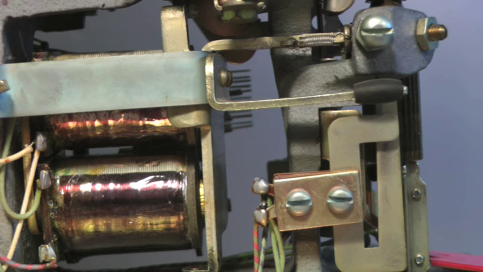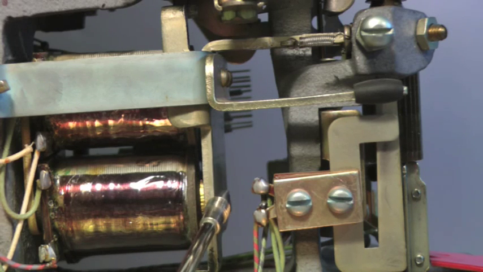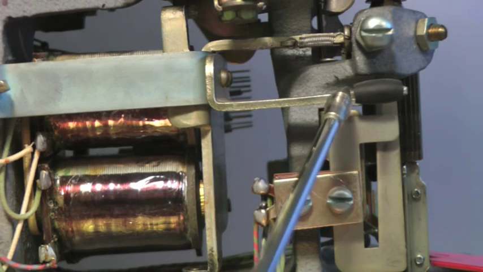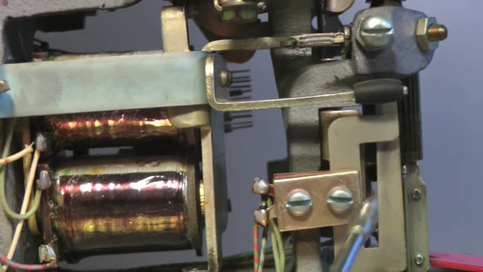And looking at the rotary armature from the other side of the switch, here's the rotary armature, and here's the rotary armature lever that works with the rotary interrupter.